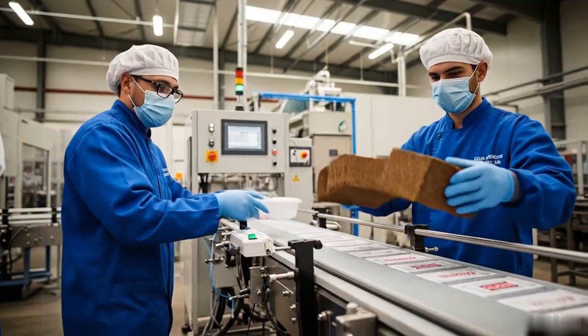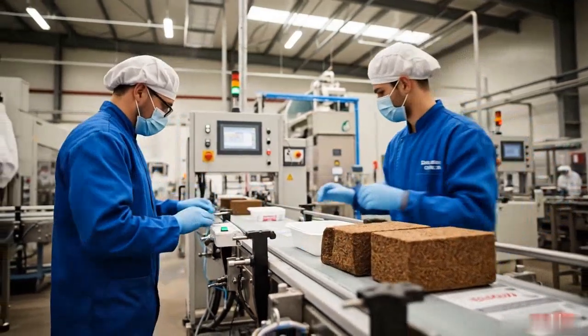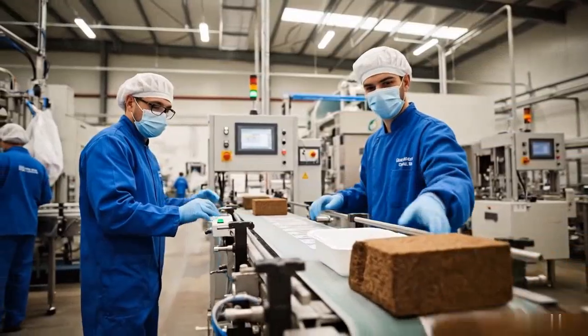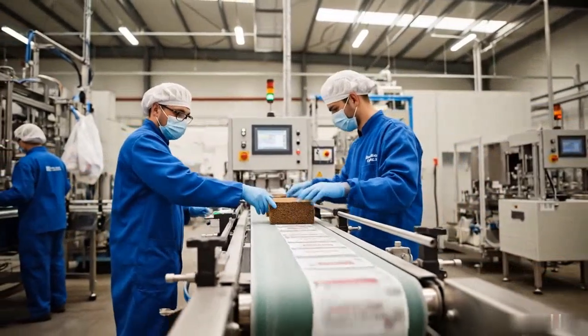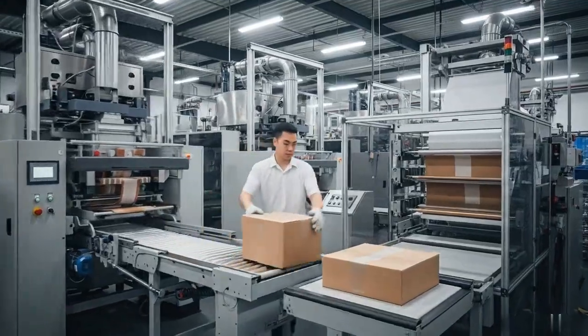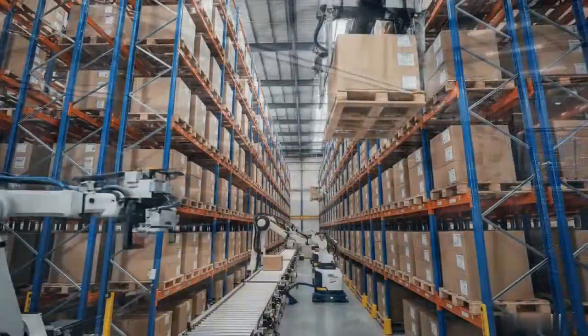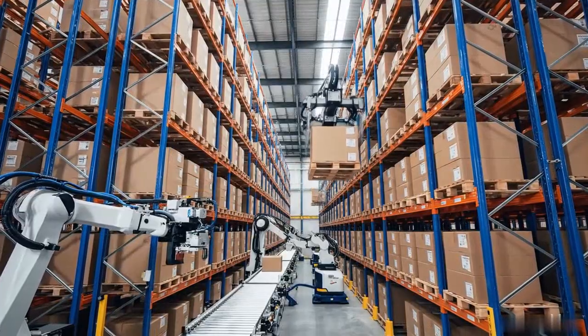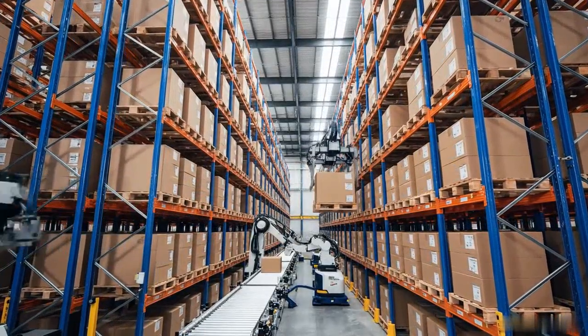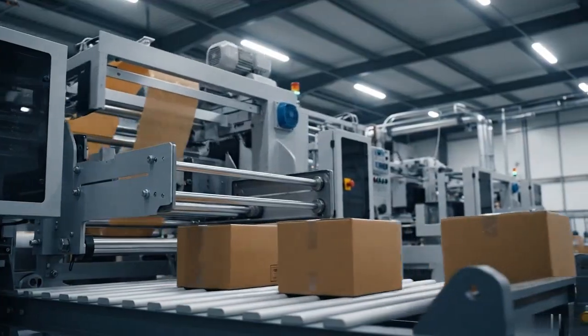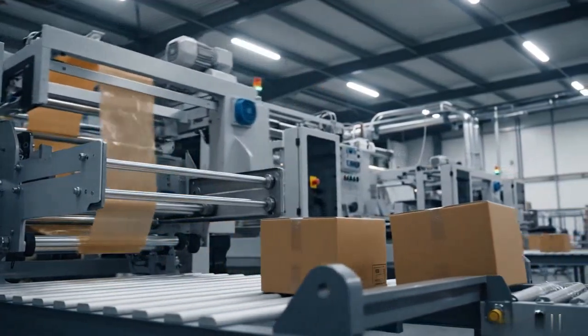Packaging materials are handled and prepared for use. Packaging materials are stored for future use. Packaging materials are handled and transported to the packaging line.